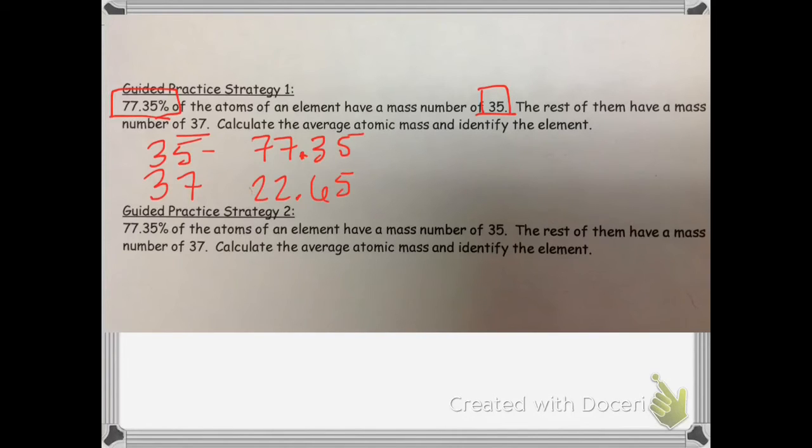All right, so we've got that going on. The first thing that we're going to do is change our percents to a decimal. So we've got 1, 2, 1, 2, and then we're going to multiply. Remember, we're going to multiply these two, so our first one is going to be equal to 27.07. Now, you might have more decimals than that, but we're going to keep it at 2 decimal places.